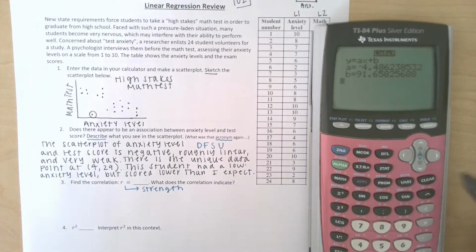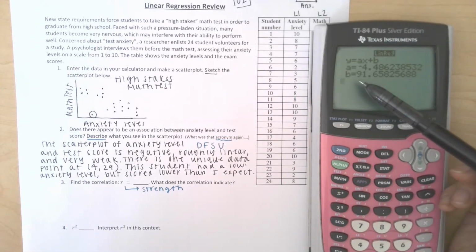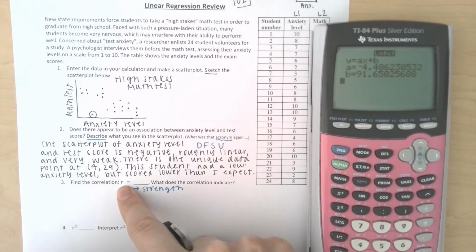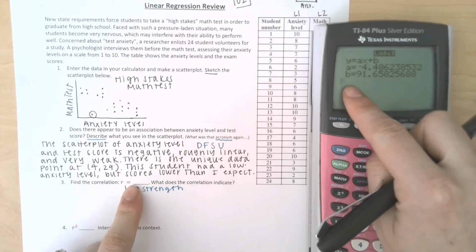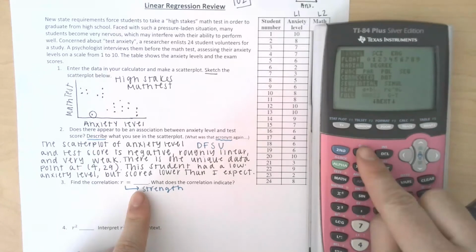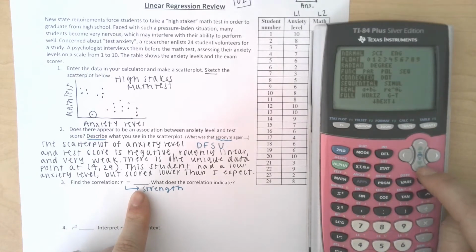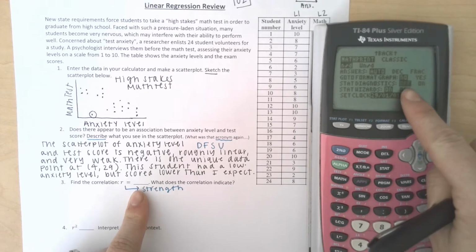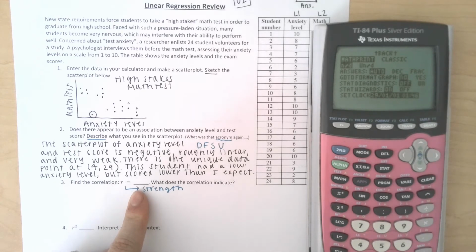Now mine right now is just giving me the A and B value, which is fine for finding the linear equation, but right now I want that R value. If yours already says R and R squared here, you're good to go. Mine doesn't, so we might need to turn that stat diagnostics back on. To turn that on, we're going to go to mode, and I'm going to scroll down until I see stat diagnostics. Mine is off right now, which is why I'm not showing up with that R and R squared. So I'm going to turn that on.